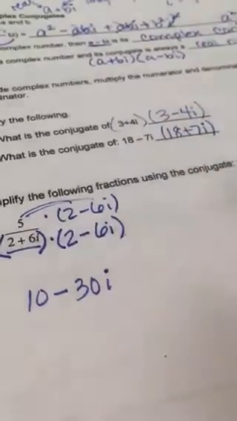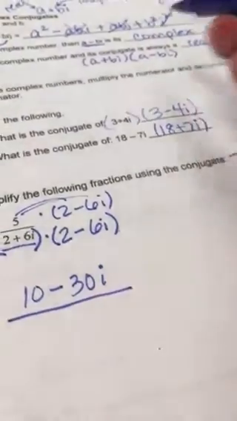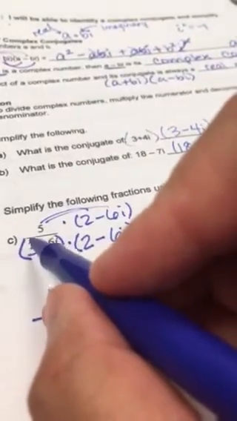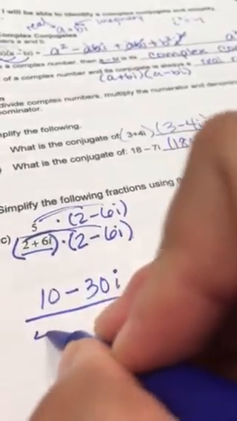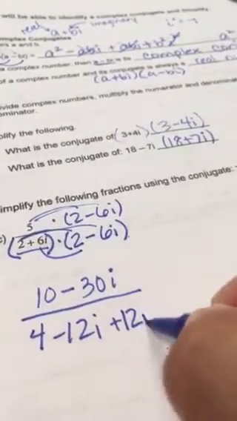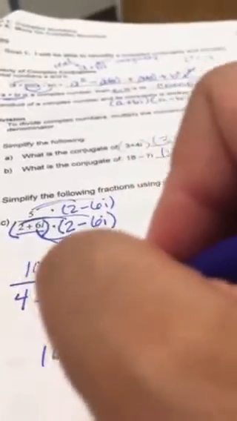On the bottom here, you can either FOIL it out and totally fine, it'll get you to the same place, just be careful. Or you can follow the shortcut here, and either way is fine. If you want to try the shortcut, go ahead. It's A squared plus B squared. Otherwise, I'm going to go through and show you the foiling. So 2 times 2 is 4, minus 12i, plus 12i. There's our canceling part. Minus 36, because it's 6 times 6, I squared. Okay, cancel. So I have 10 minus 30i over 4.